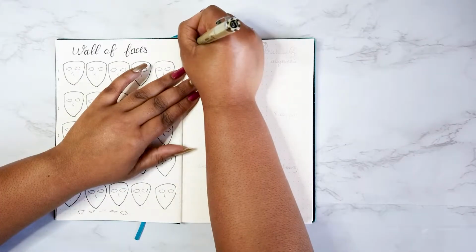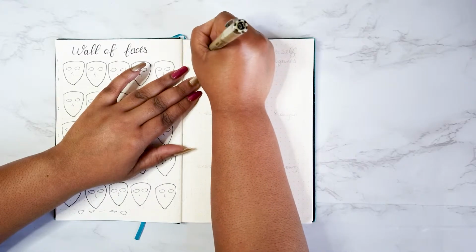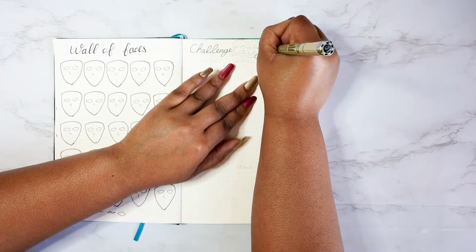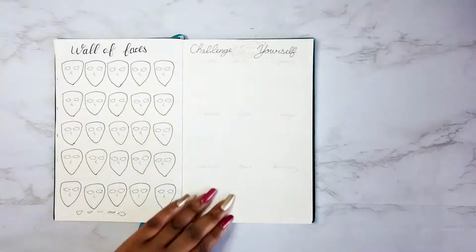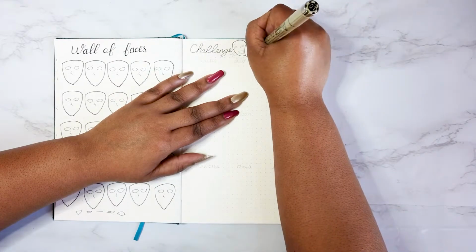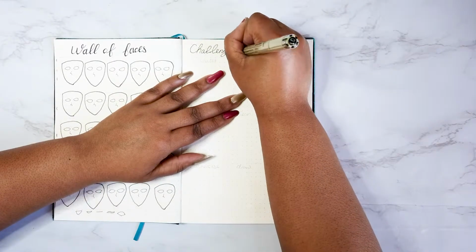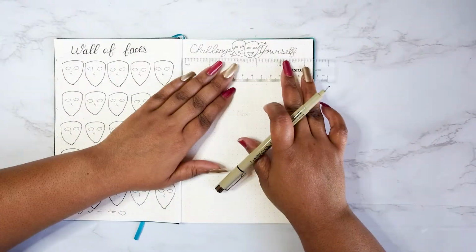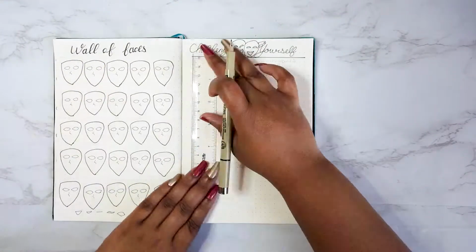This next one, instead of using the word trackers or anything like that, I just said challenge yourself. And this is me just putting 2 little faces on here with some ribbons, and one of them's supposed to be a sad face, and I didn't really want to do that.